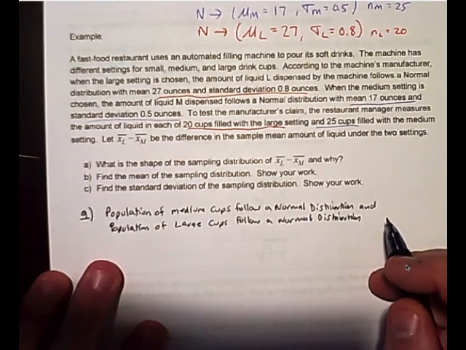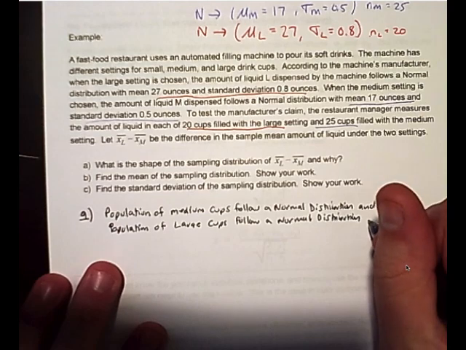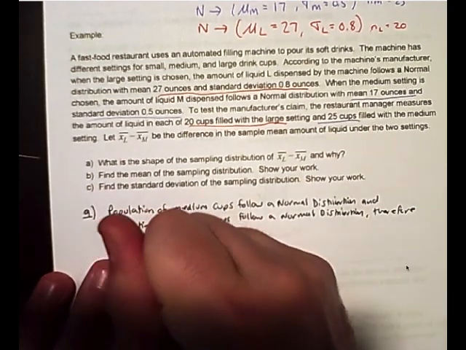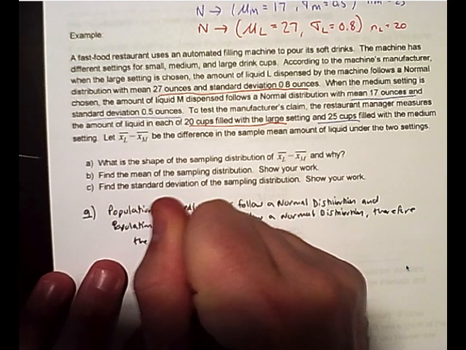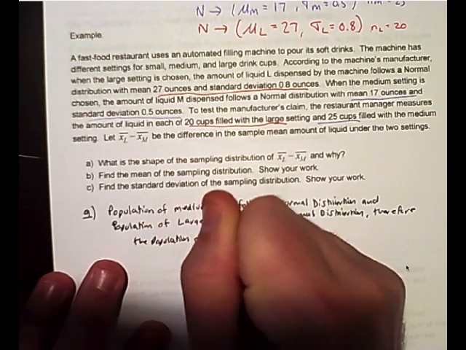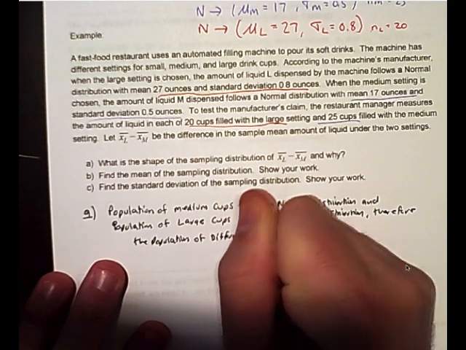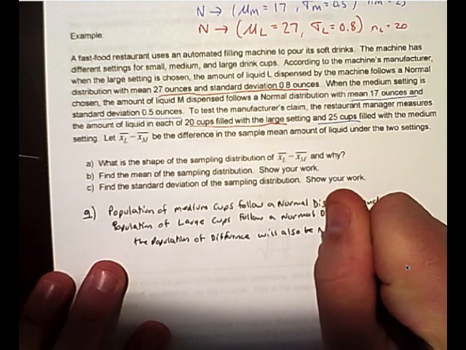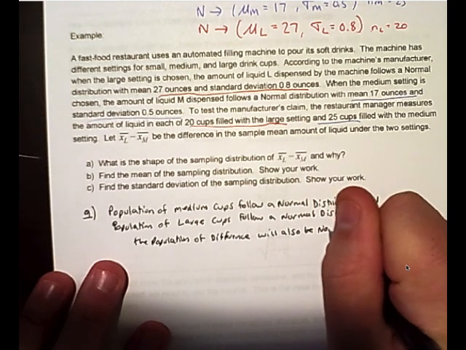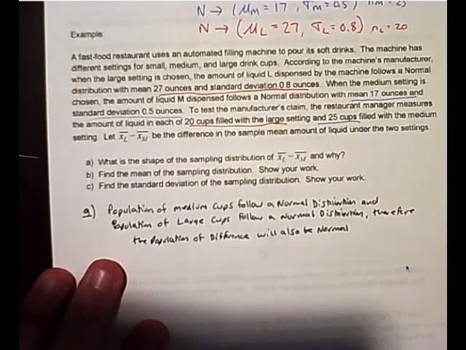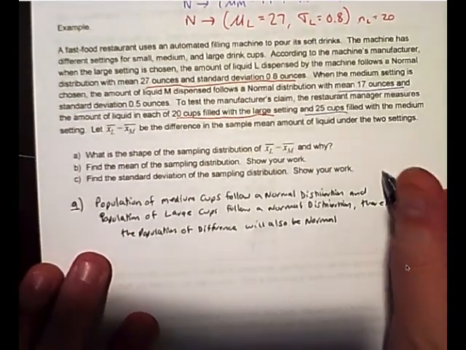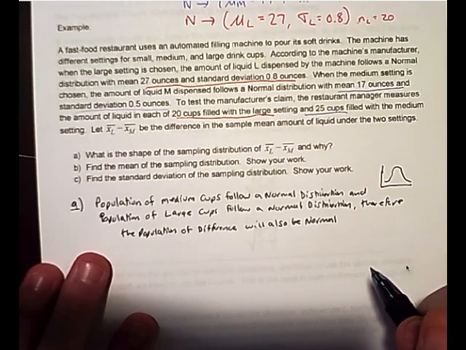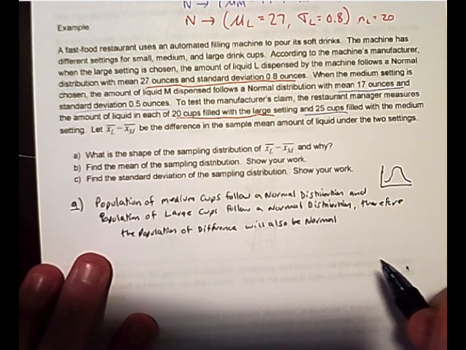And because that's true, therefore, the population of the difference will also be normal. So if I was going to look at the population of the differences of all cups, that would also be normal.